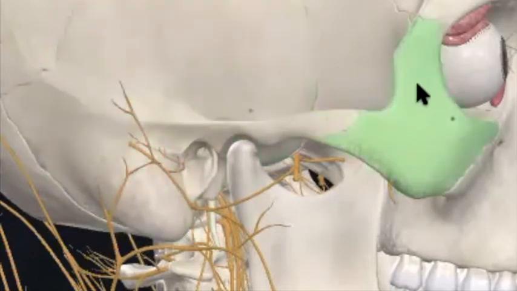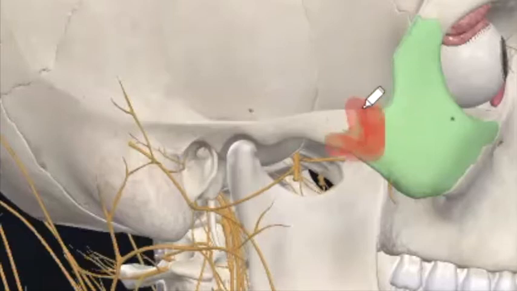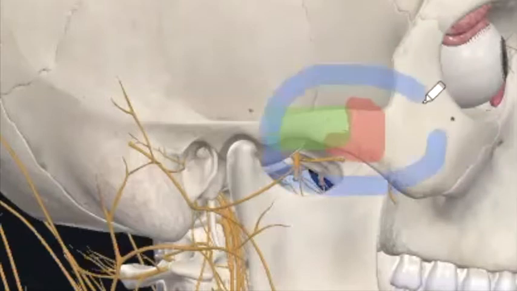And then likewise, this zygomatic bone has this temporal process that joins up with the temporal bone, right? This little region right here is the temporal process of the zygomatic bone, whereas the temporal bone has this zygomatic process. And together, they form a feature called the zygomatic arch.